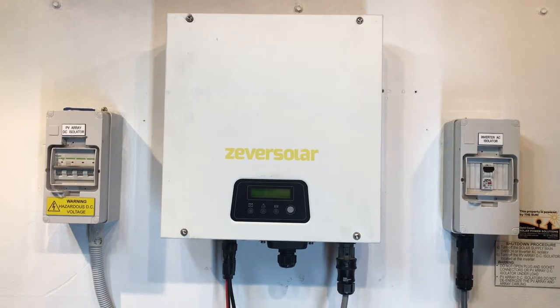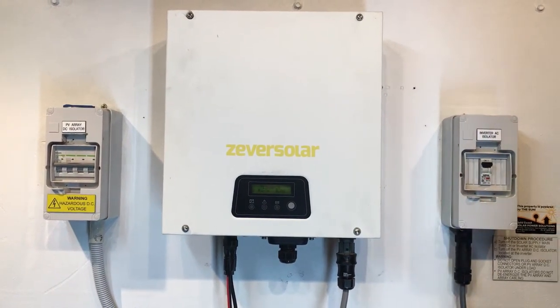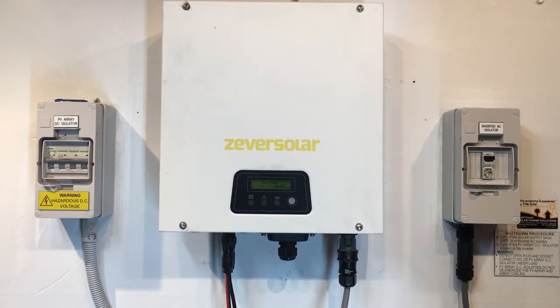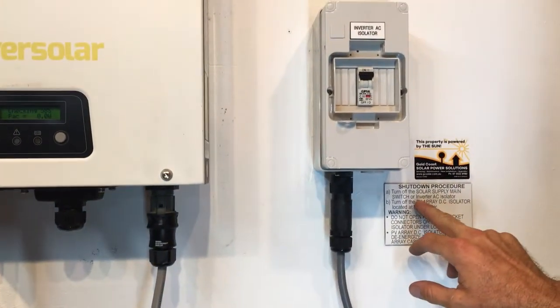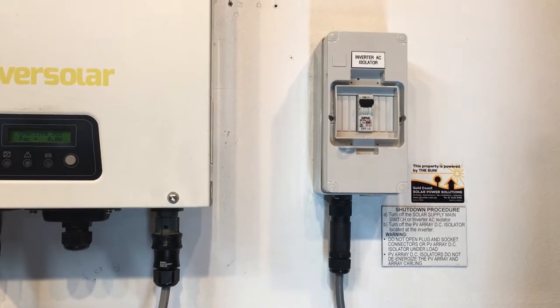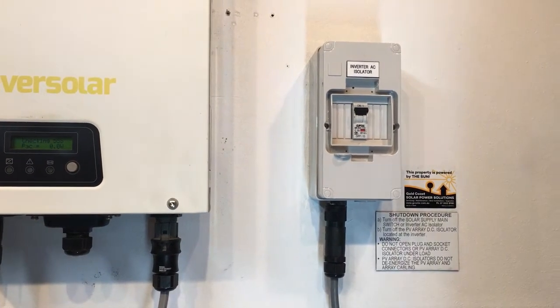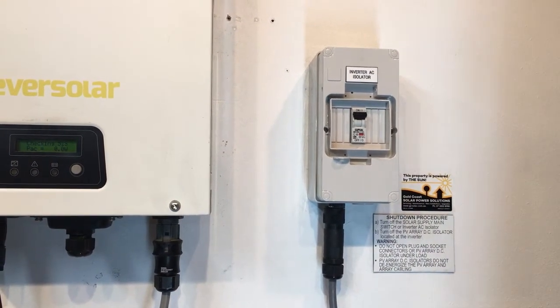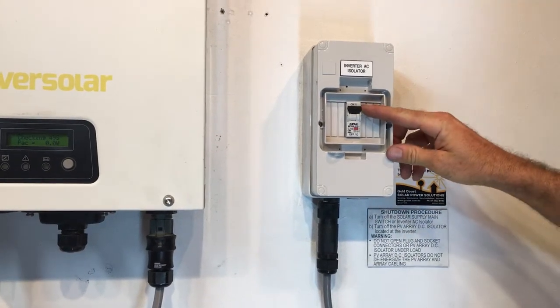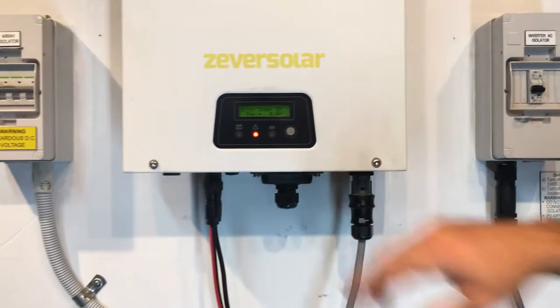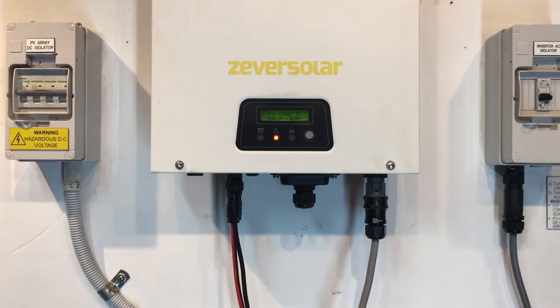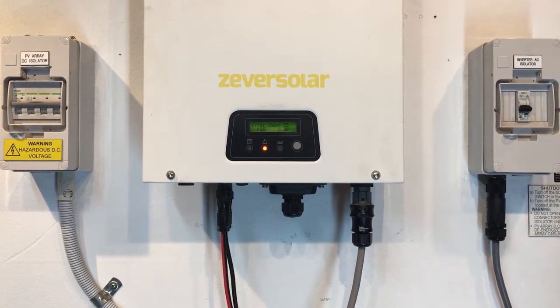To do that, it's always important that you follow the correct shutdown procedure, which should be something like this over here. Turn off the solar supply main switch or the inverter AC isolator. The solar supply main switch is located in your switchboard. You may or may not have an inverter AC isolator, but this is an inverter AC isolator here, so we're just going to throw that off, and you'll see the inverter comes up with error code 35 now, which means it's not detecting power from the grid, not detecting any AC power.